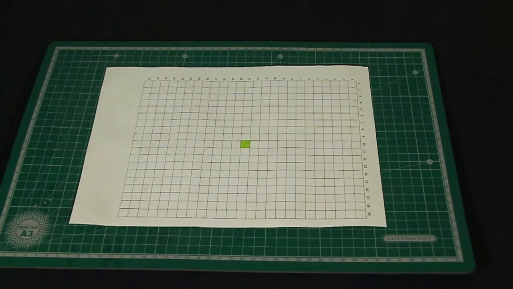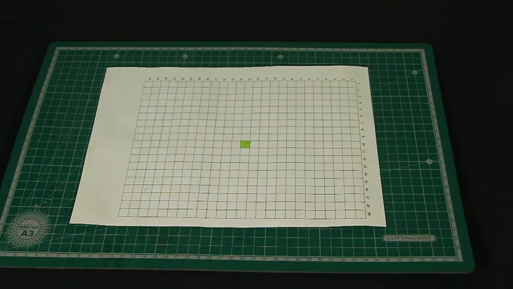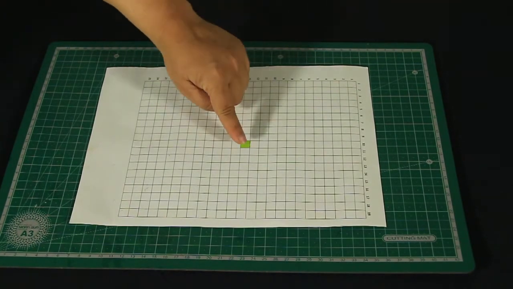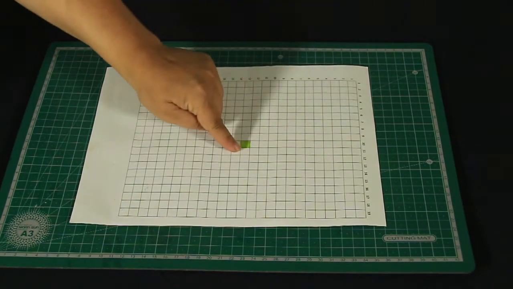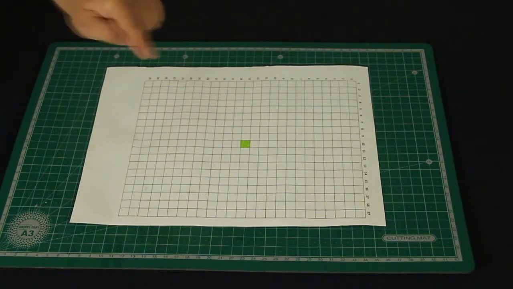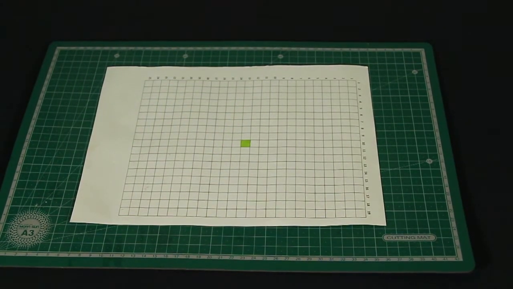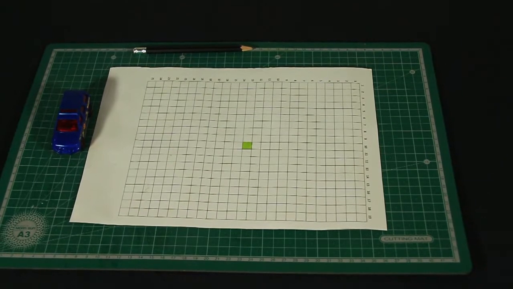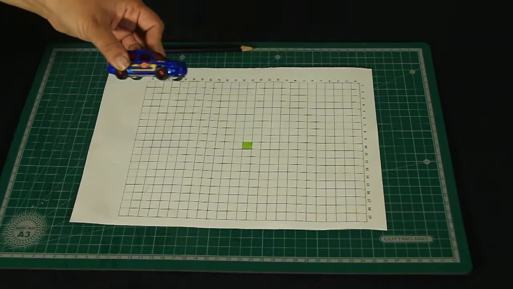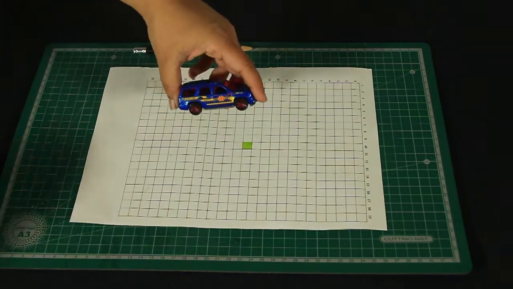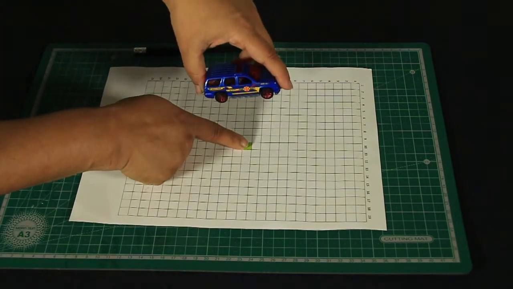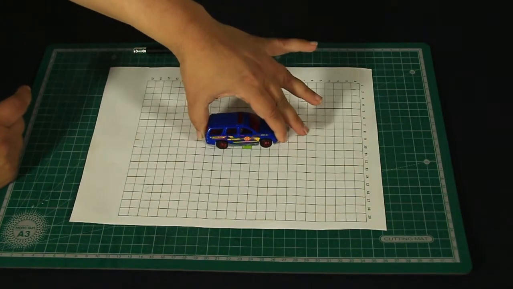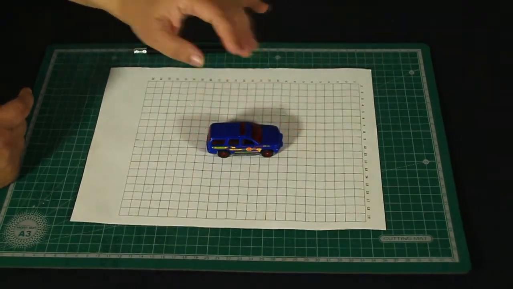We will take a 1 cm square sheet. If you notice, there is a colored square on the sheet. This is the center point of this sheet. Take a small toy and place it flat on the colored square. Make sure that all the parts of the toy are evenly spread around the colored square box.